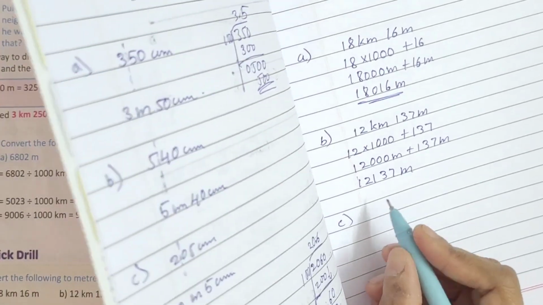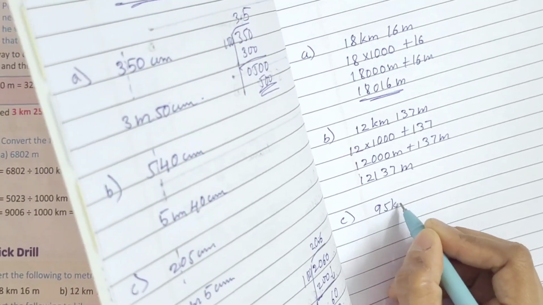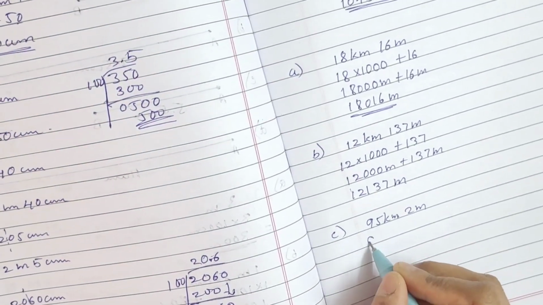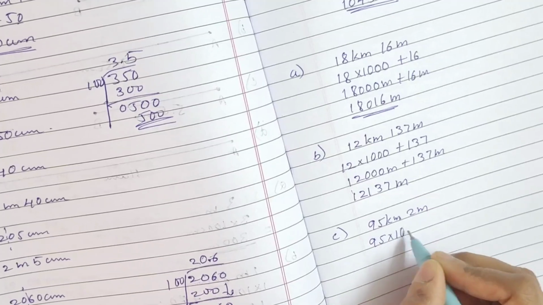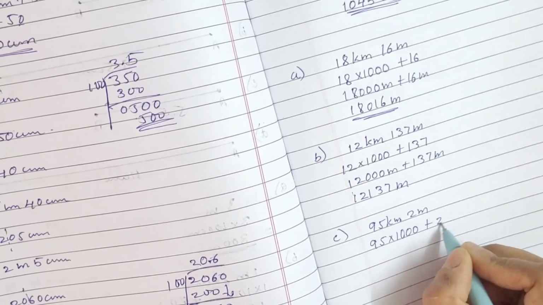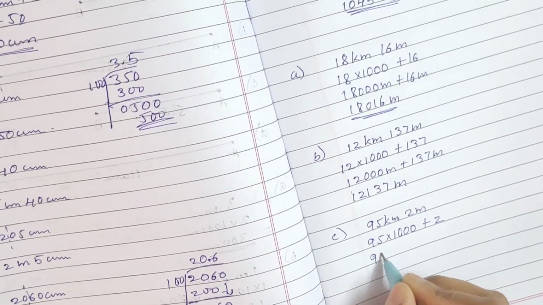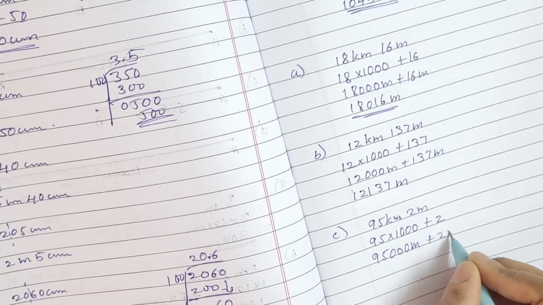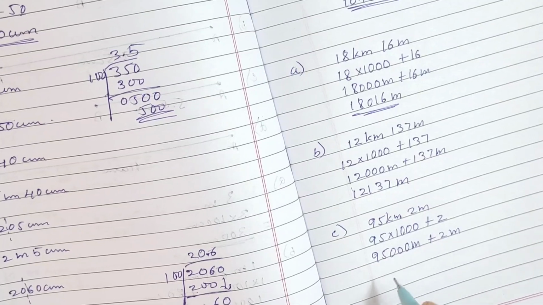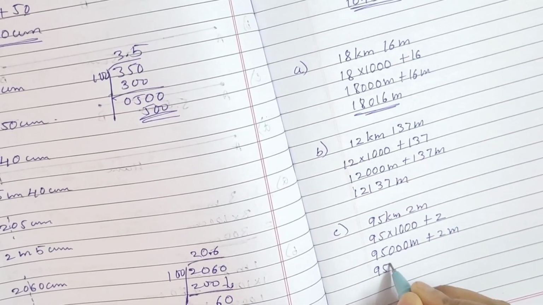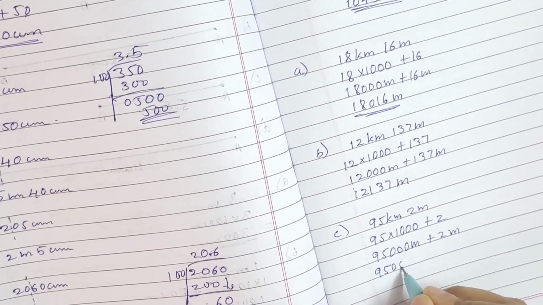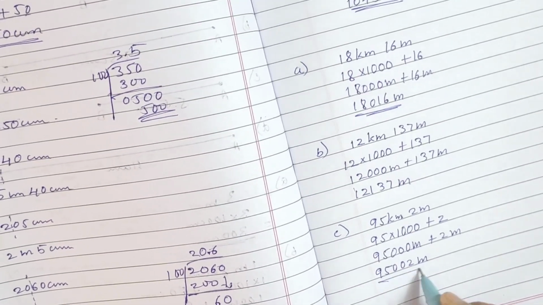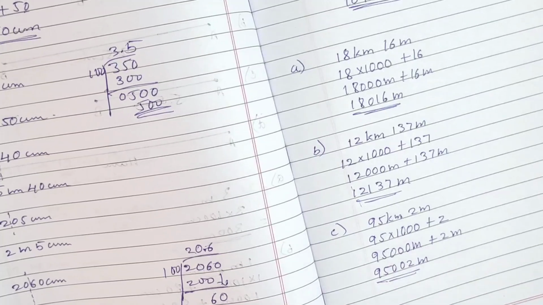Next, 95 kilometer, 2 meter. 95 into 1000 plus 2. 95,000 meter plus 2 meter is 95,002 meter. This is the answer.